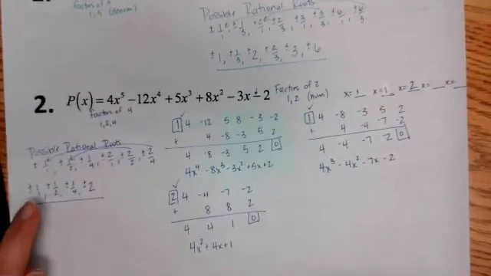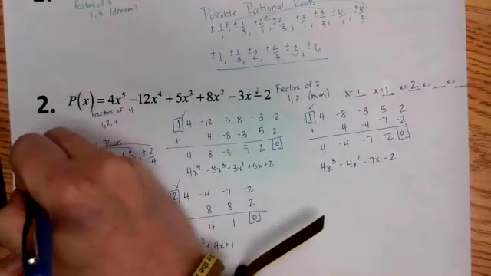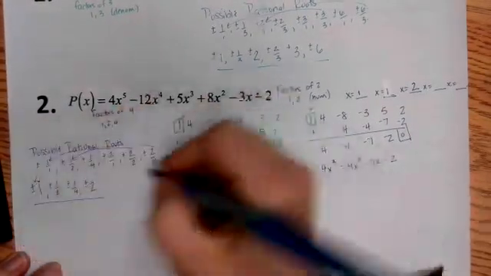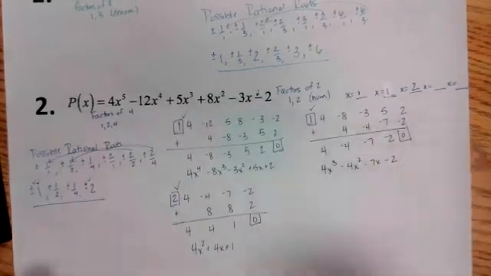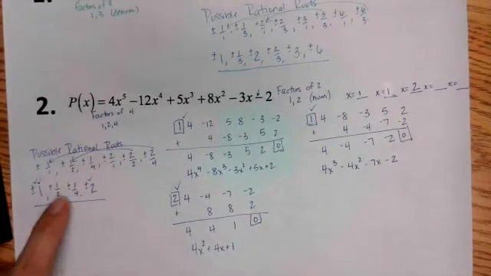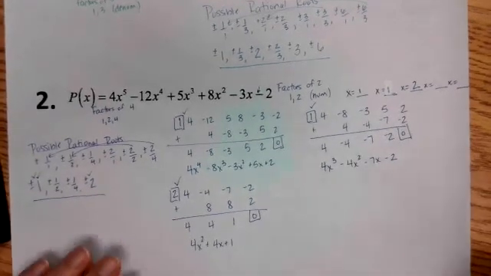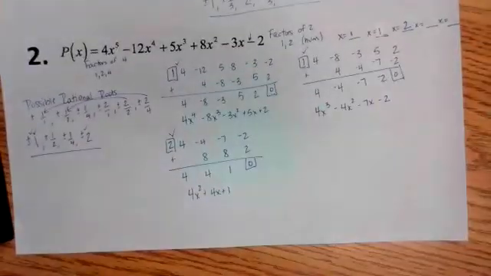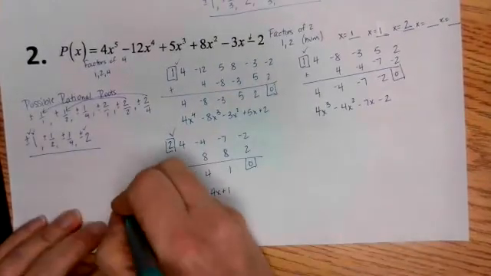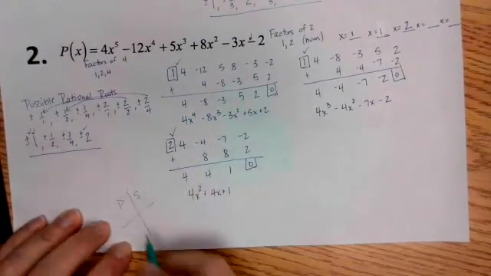So out of my possible rational roots, positive 1 happened twice, positive 2 happened, and then it's either going to be 1/2 or 1/4. So with this trinomial, I'm going to make a product sum chart to help me factor. We could always use the quadratic formula. I just like to factor.